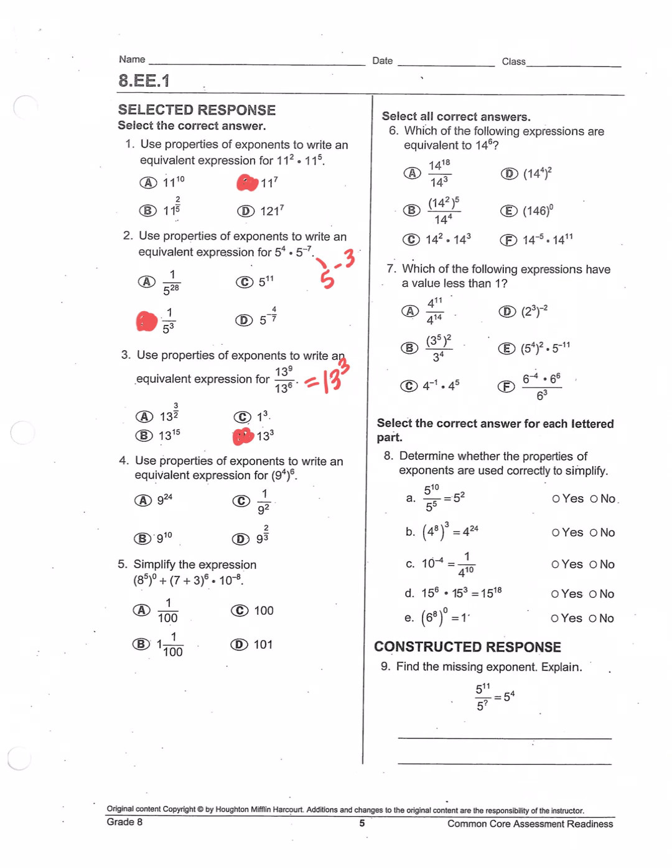Number 4, use properties to write an equivalent expression for 9 to the 4th raised to the 6th. When you have an exponent on top of another exponent, you leave the base and you multiply the exponents. 9 to the 24th power is A.